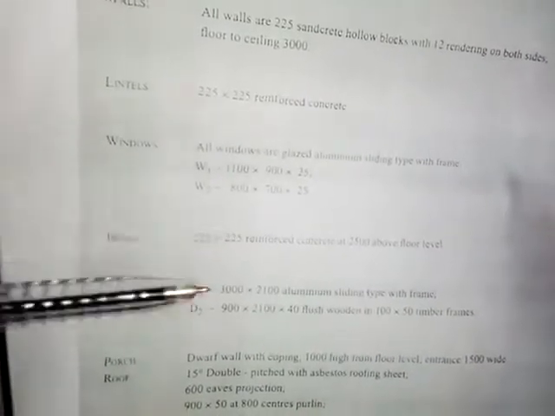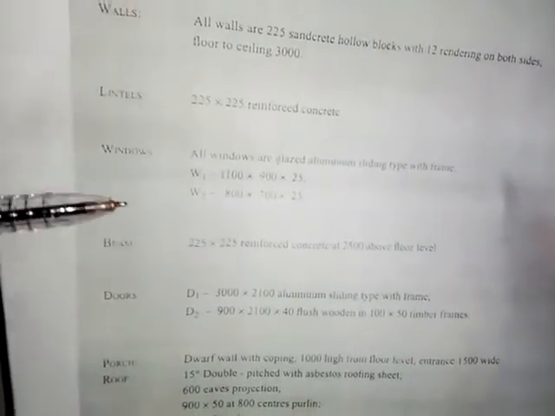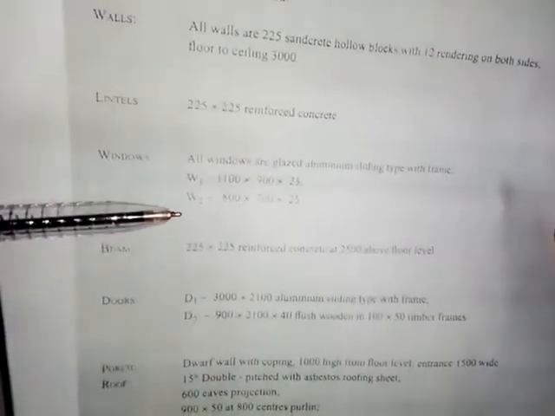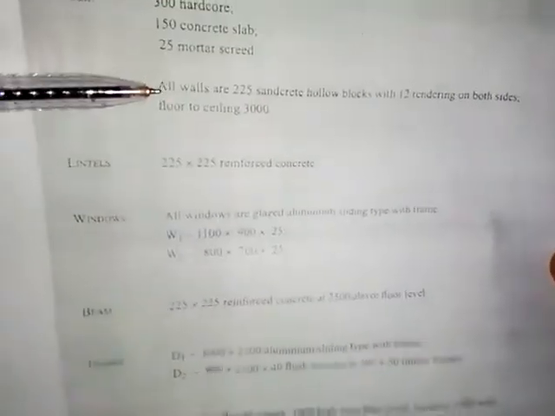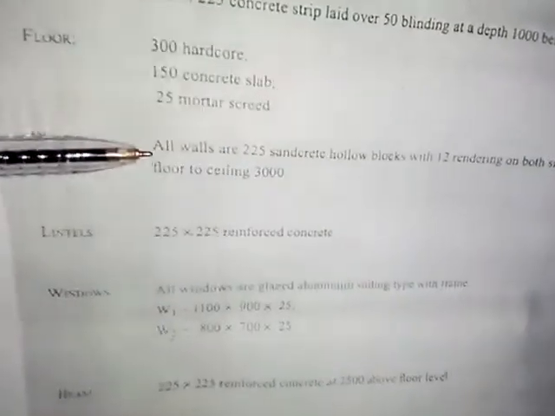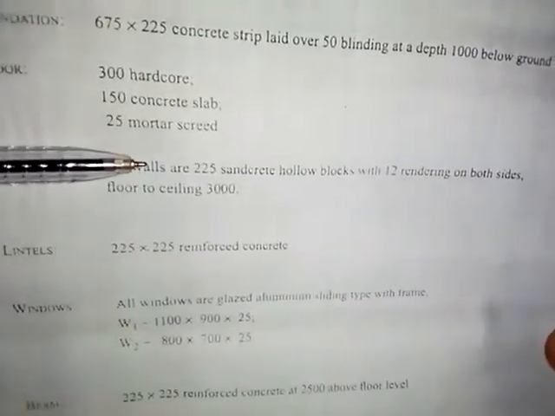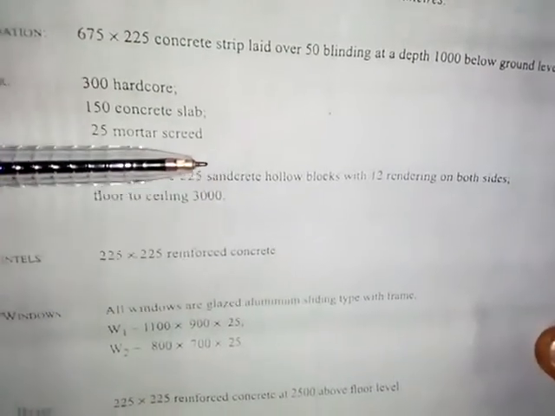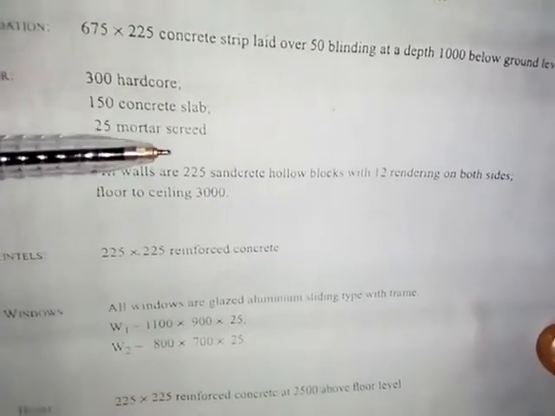We need to make use of it depending on where the sectional view is being viewed from, after the sectional plane has cut the building and the part where the arrow is pointed to is being viewed. Okay, now let's come to the walls. As we have here, all walls are 225 sandcrete hollow blocks with 12 rendering on both sides.